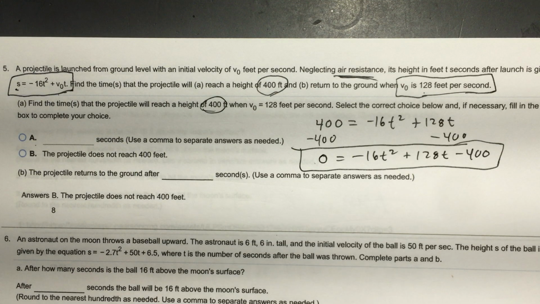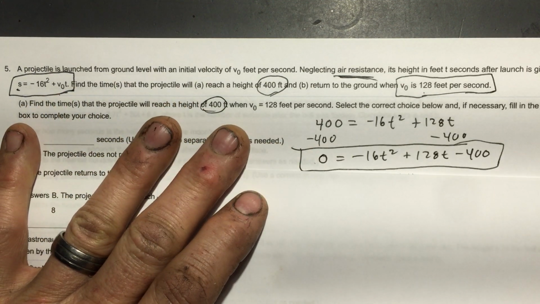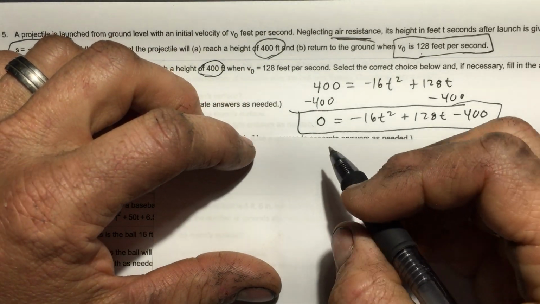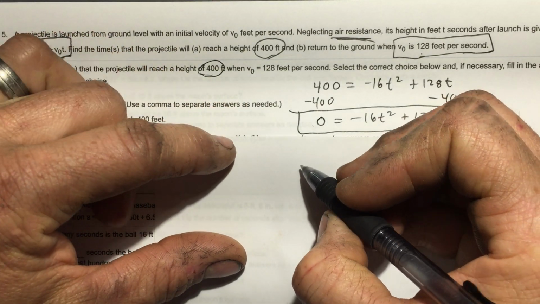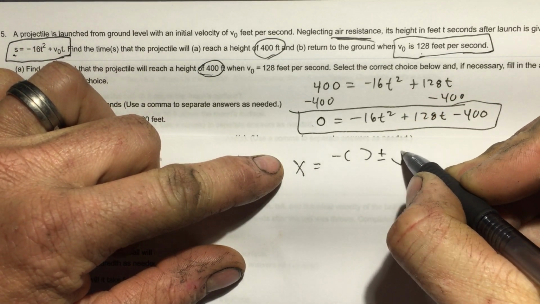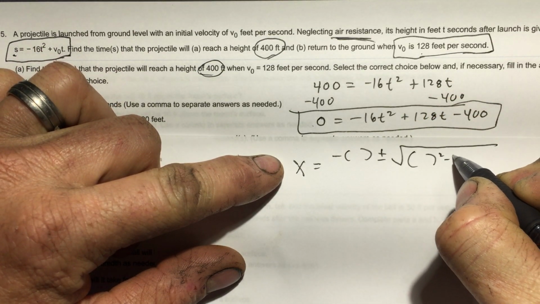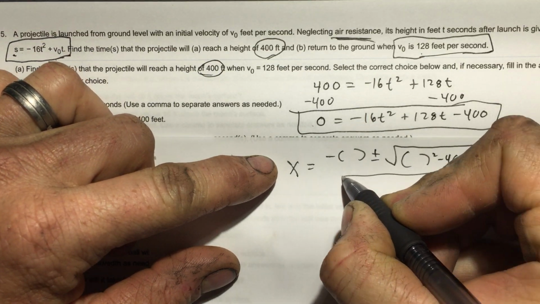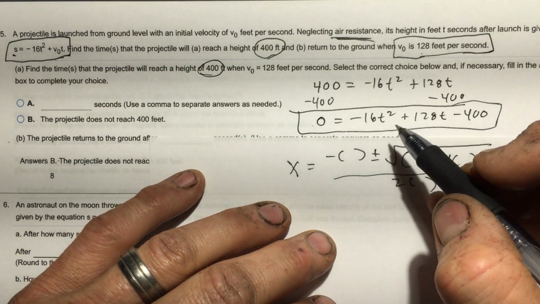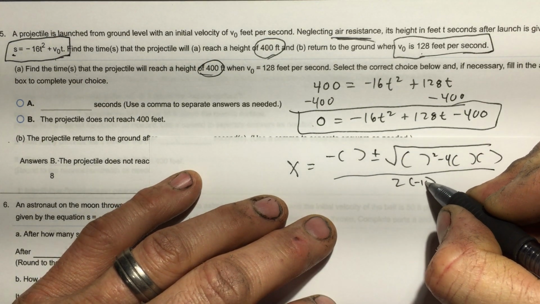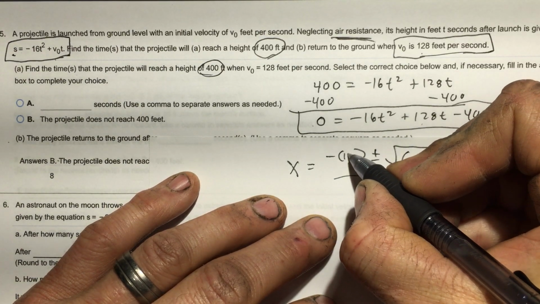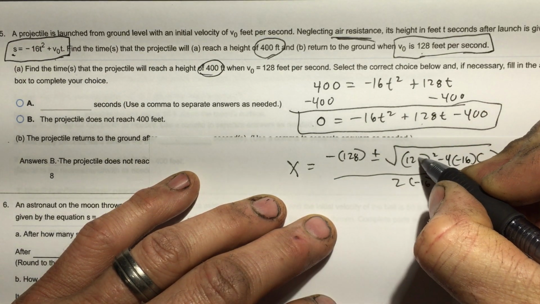All right, so let's do it right here. Okay, I'm going to move this up just a hair. All right, so x equals negative b plus or minus the square root of b squared minus 4ac all over 2a. All right, there you go. So my a is negative 16. Negative 16 goes here and here. B is 128. 128 goes there and there.